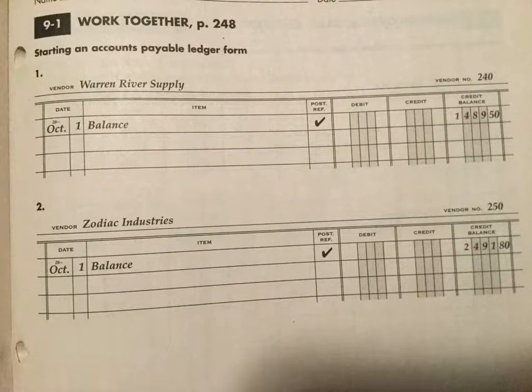So here we have opening an accounts payable ledger form or creating that. Remember, you're just going to write the vendor name, the vendor number, and then the book is going to give you that vendor name, that vendor number, and it's going to give you a balance. So you're just going to record it as you see here for application 9.1.